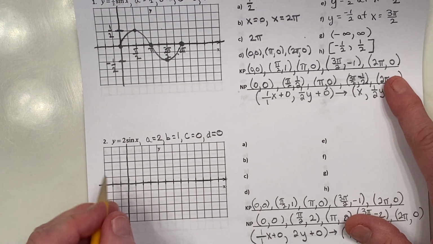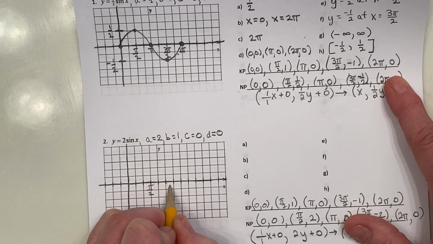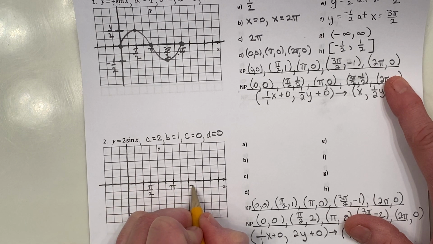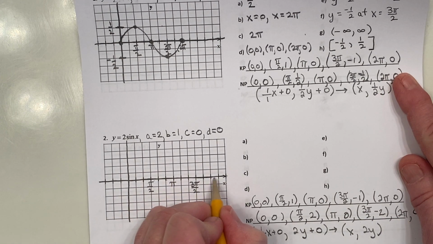So it's really up to you. 1, 2, 3, that's pi. That's 3 pi over 2. That x coordinate, and now 1, 2, 3. So it really kind of spreads it out.